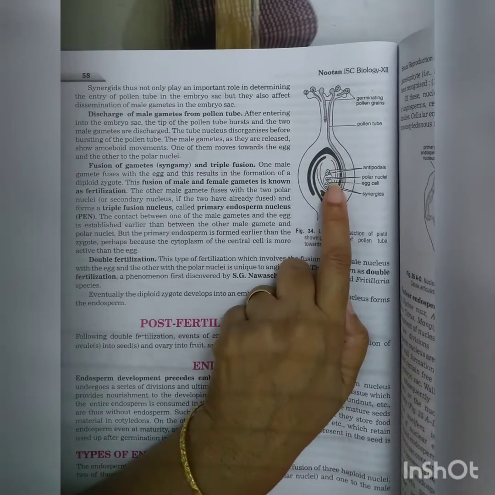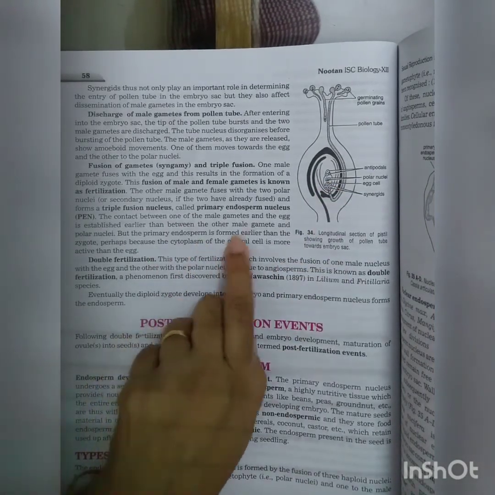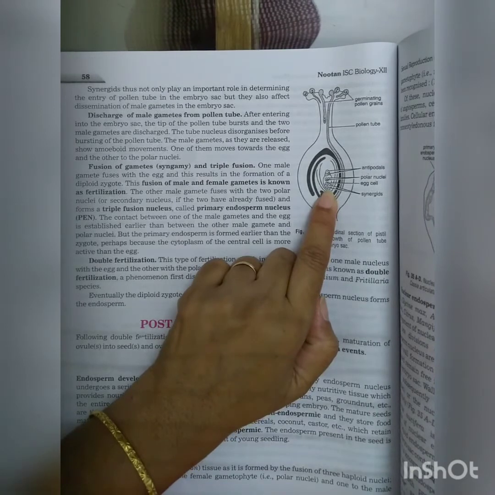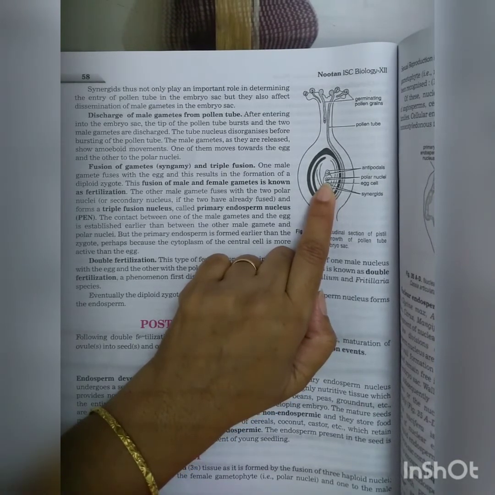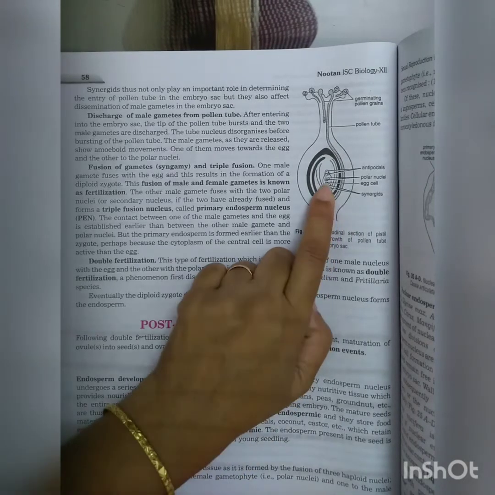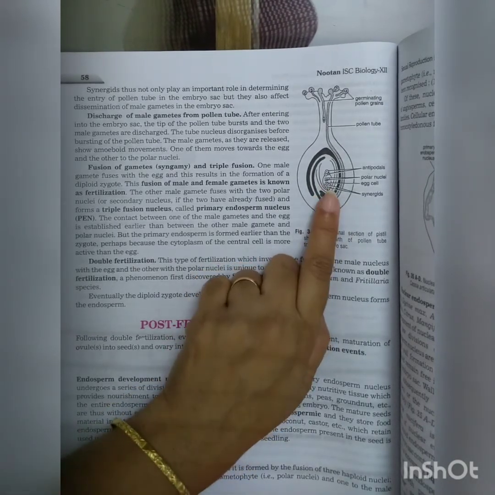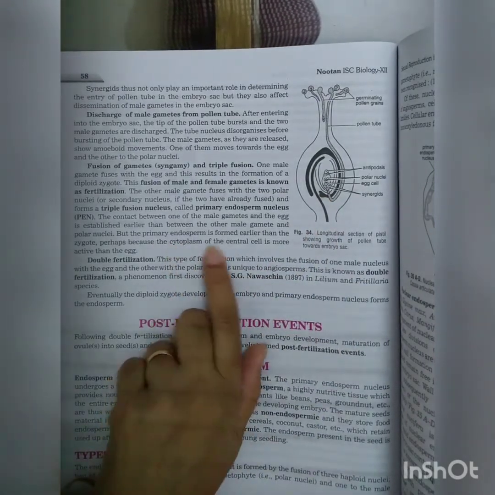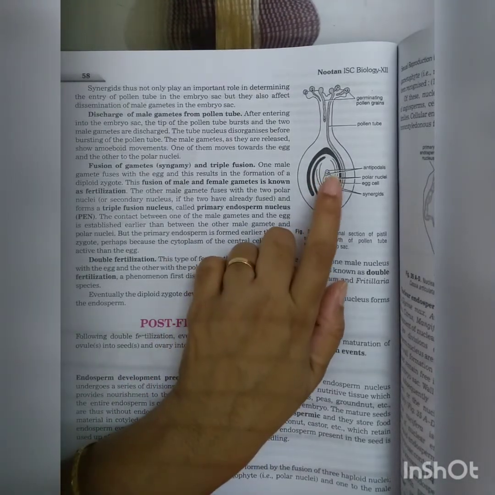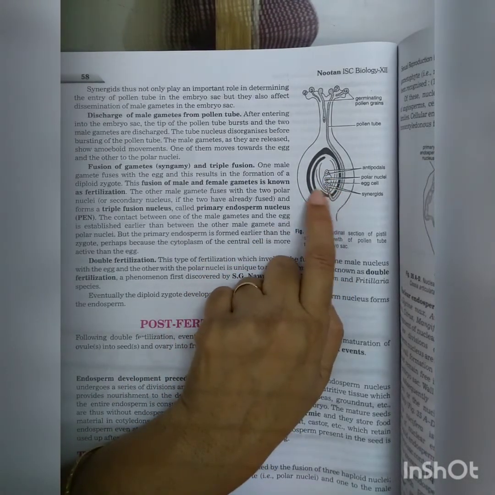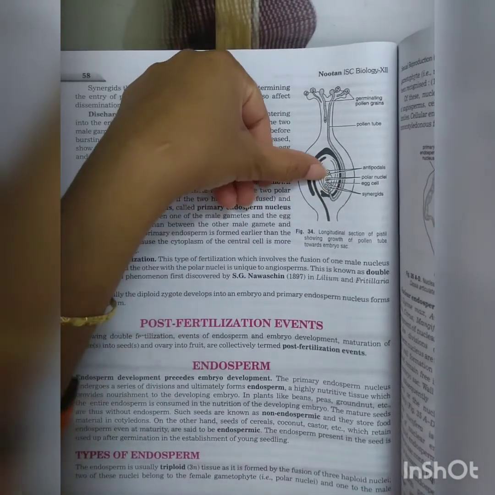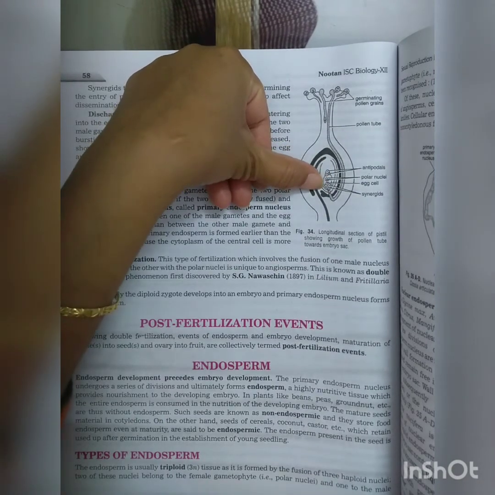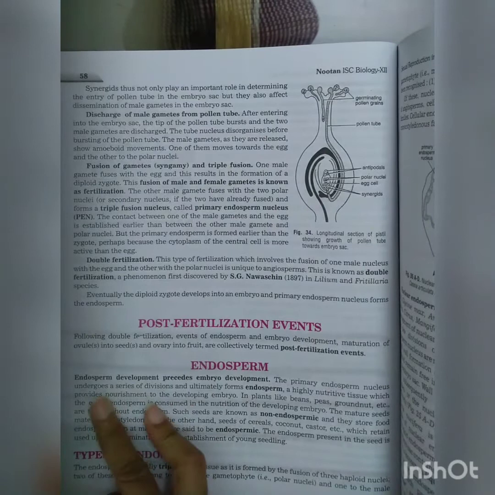But what happened? The primary endosperm is formed earlier. Even though this is the earlier fertilization and the second one is later, in formation the central one forms first, then the zygote. Why? Because the cytoplasm of the central cell is more active than the egg apparatus region. That's why the central portion becomes active earlier than this. That's why I am explaining this first.